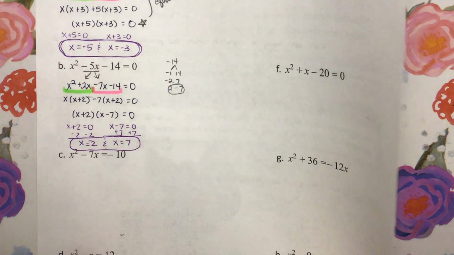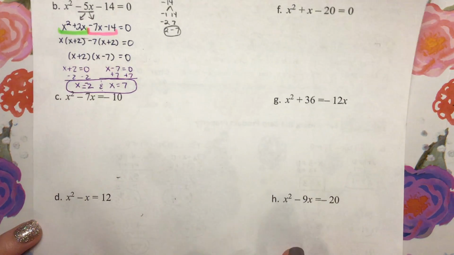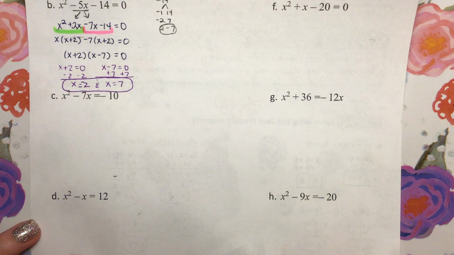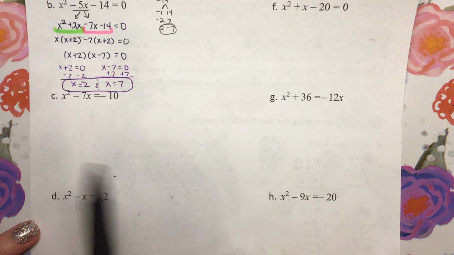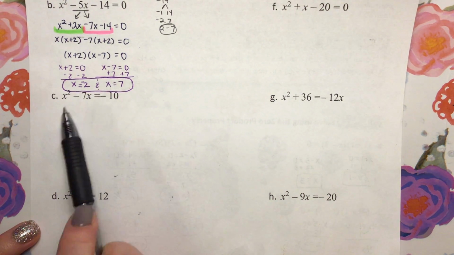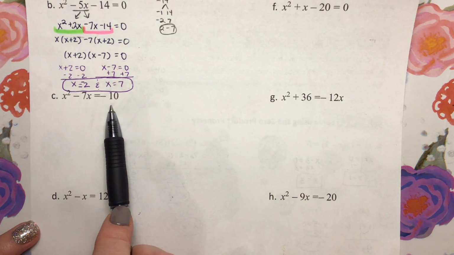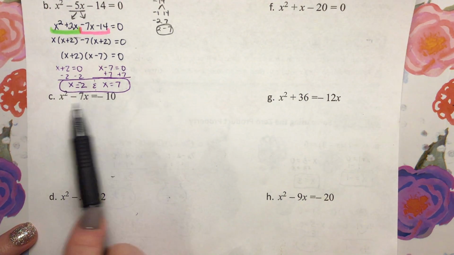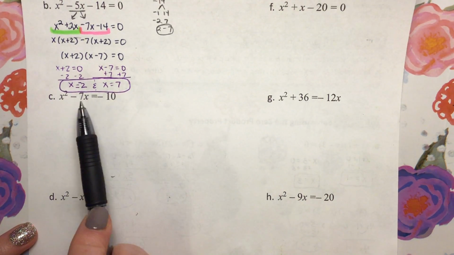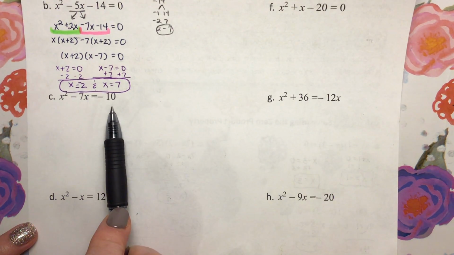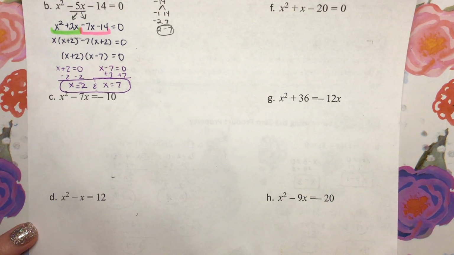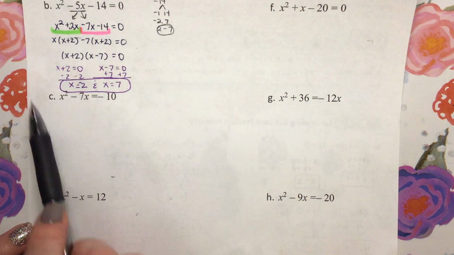Let's do example C. Example C is a little bit different than what we've seen so far. This is not in the form ax squared plus bx plus c equals 0. Notice I have ax, bx equals, and then the c value. I do not want the c value on the right side. I want it to be on the other side.